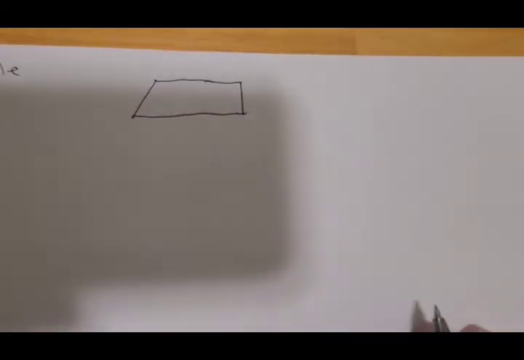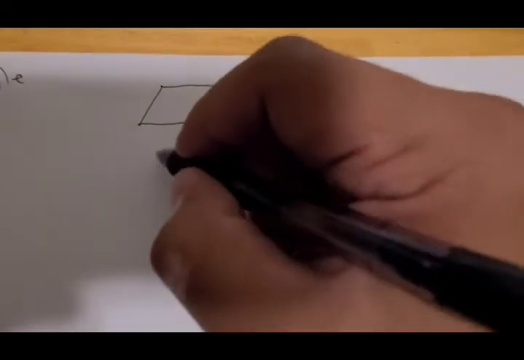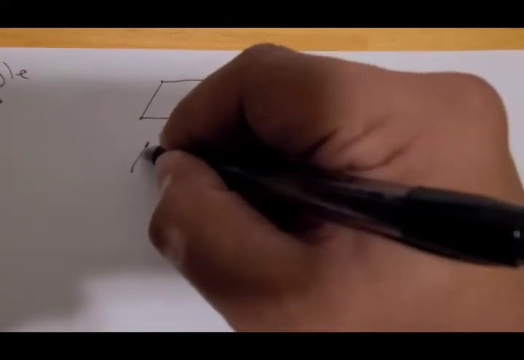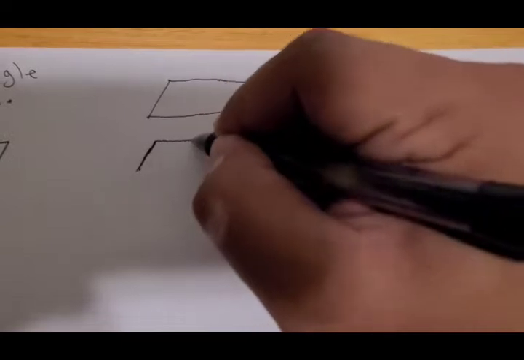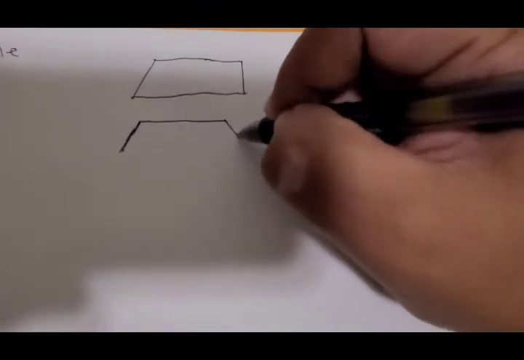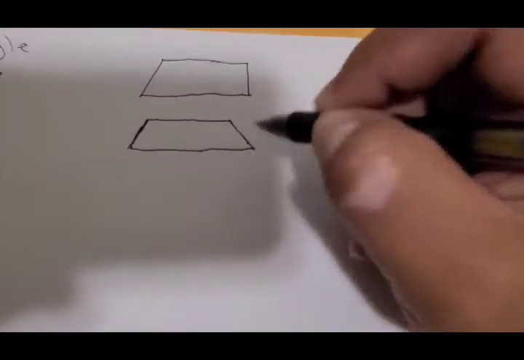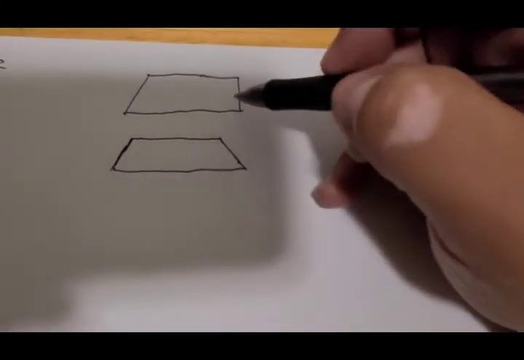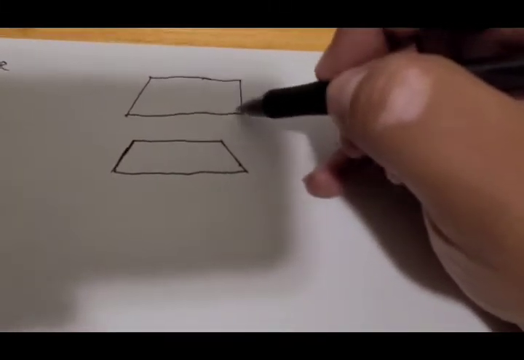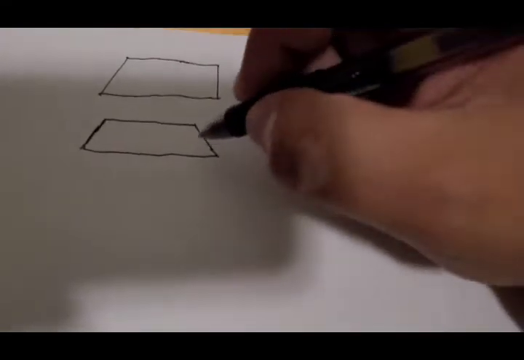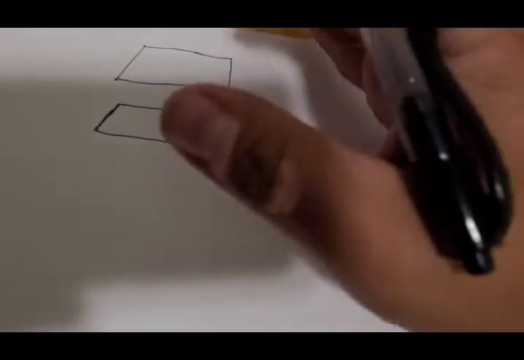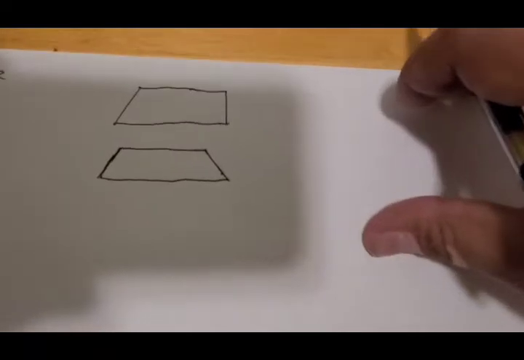This is one way of the trapezoid, and the other one, the most common one, is the one where it has the two slants on the sides. As you can see, the top one does not include the slant to create sort of like the roof of the house.